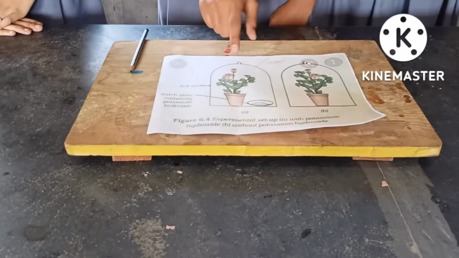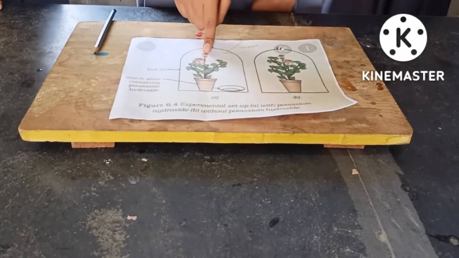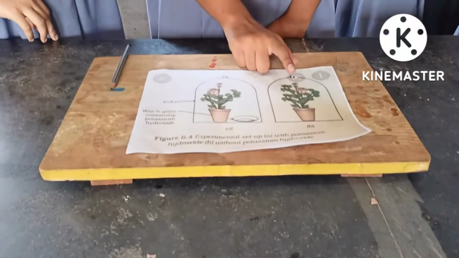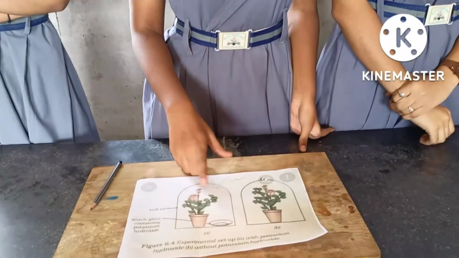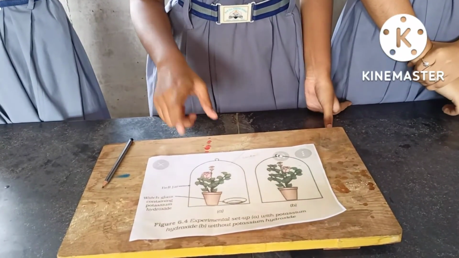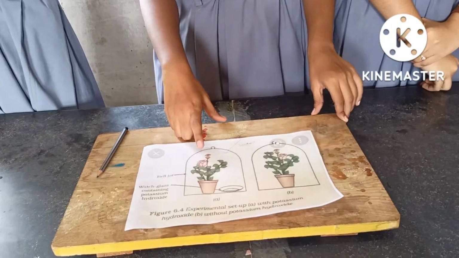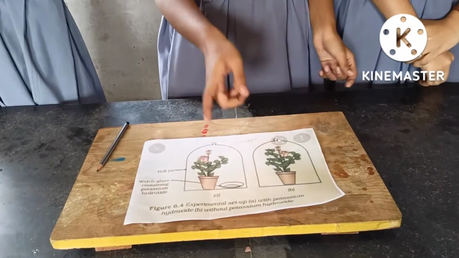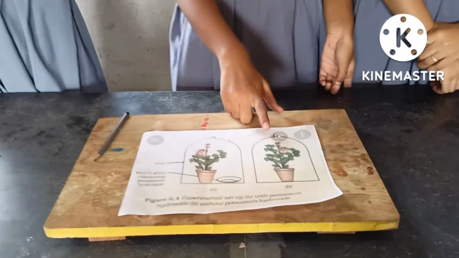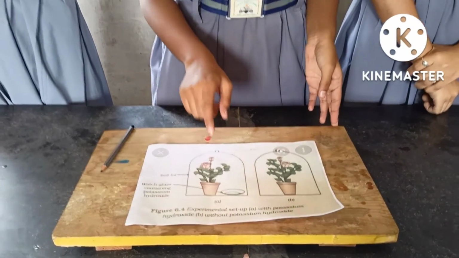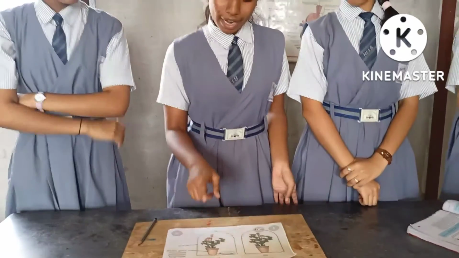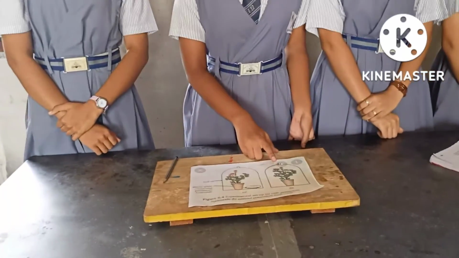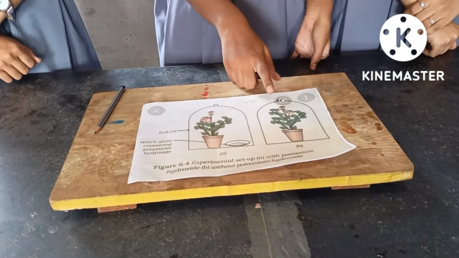The observation of this activity is that the leaf of the plant with potassium hydroxide did not turn blue-black, and there was no presence of starch in it. And the leaf of the plant without potassium hydroxide turned blue-black, and there was presence of starch in it. So the conclusion is that in the plant kept with potassium hydroxide, the process of photosynthesis did not occur, and in the plant kept without potassium hydroxide, the process of photosynthesis occurred.